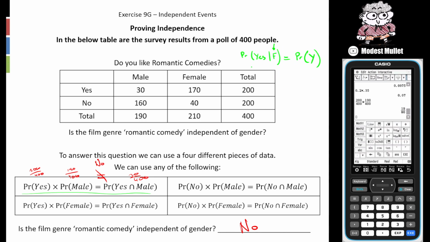So yes given they're female means we're restricting it down to that. So that's 170 out of 210 total females. And that should technically be equal to just yes in general. So yes in general is 200 out of 400.